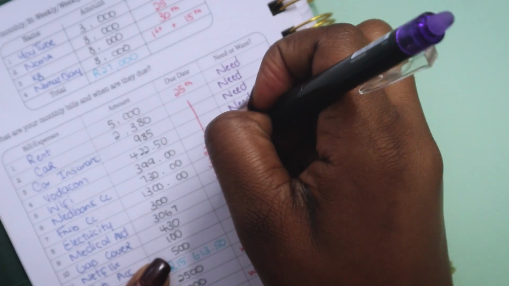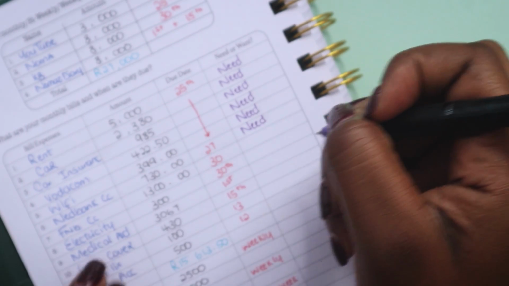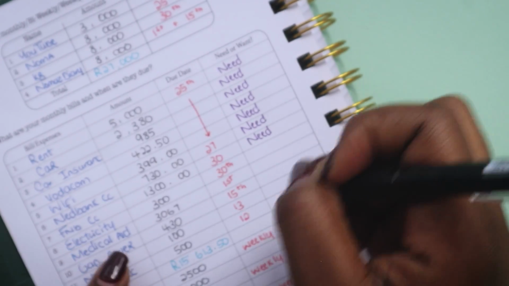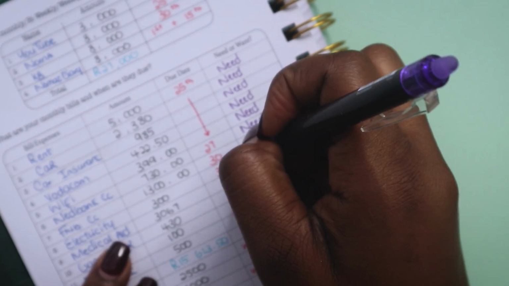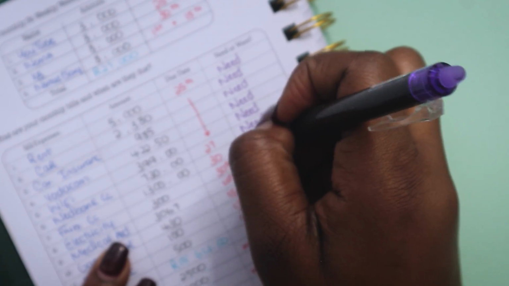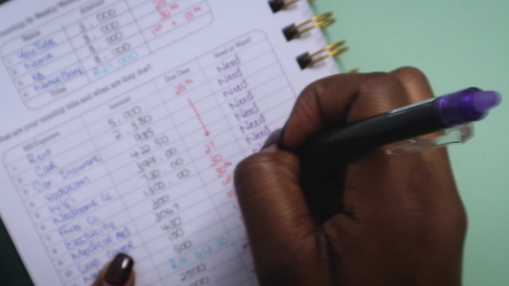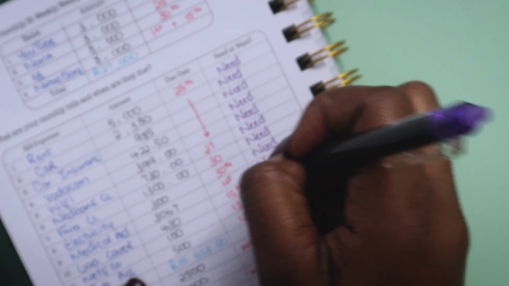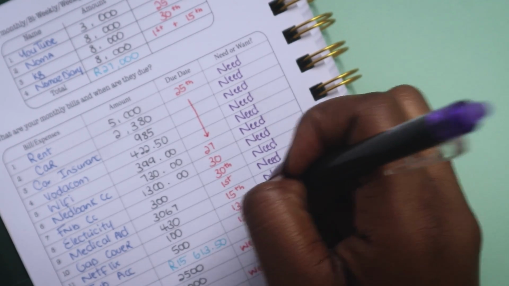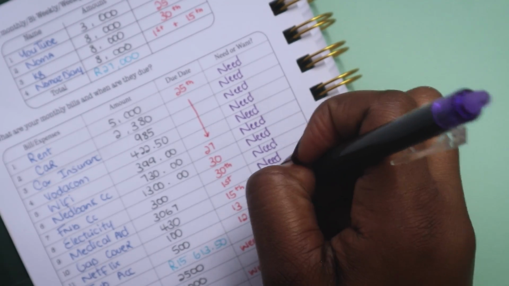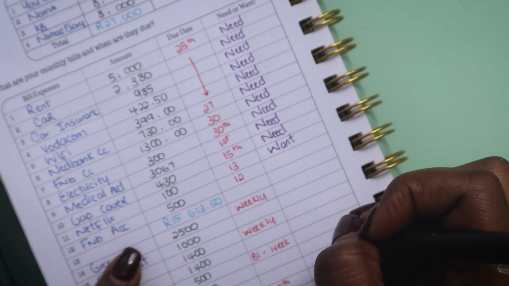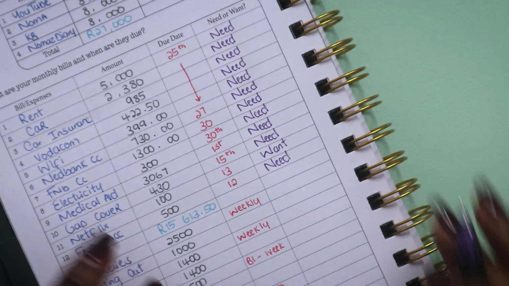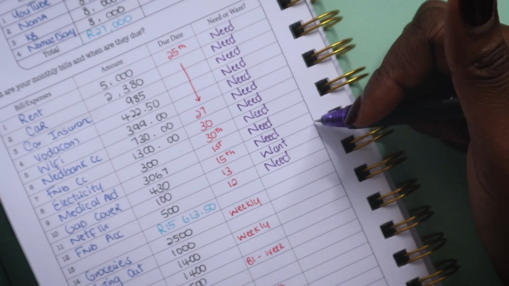Net bank is a need. F&B is a need. Electricity is a need. Medical aid is a need. Gap cover is definitely a need. Netflix is a want. And my F&B account is a need. Okay, so these are all my fixed expense needs and one want.